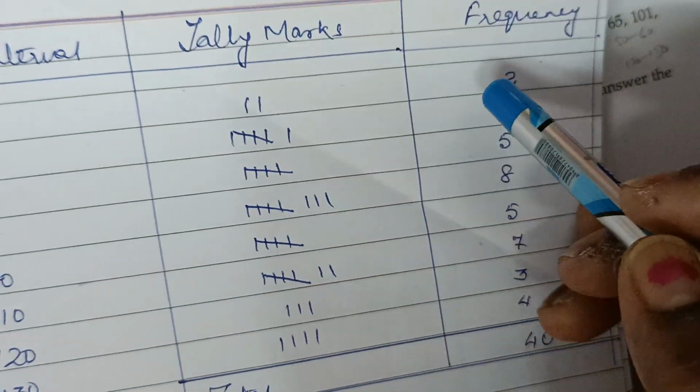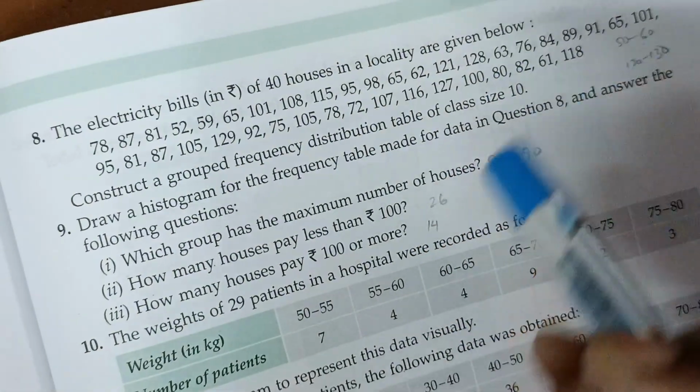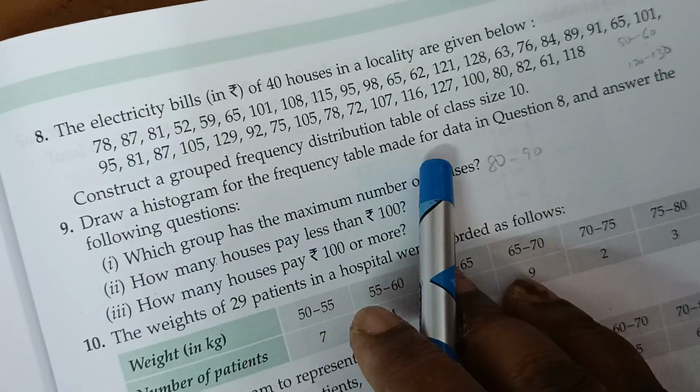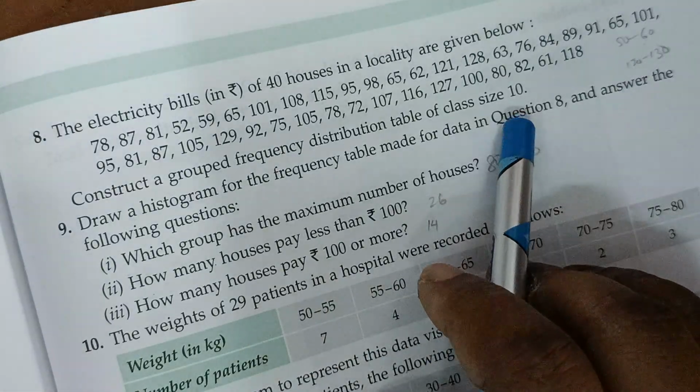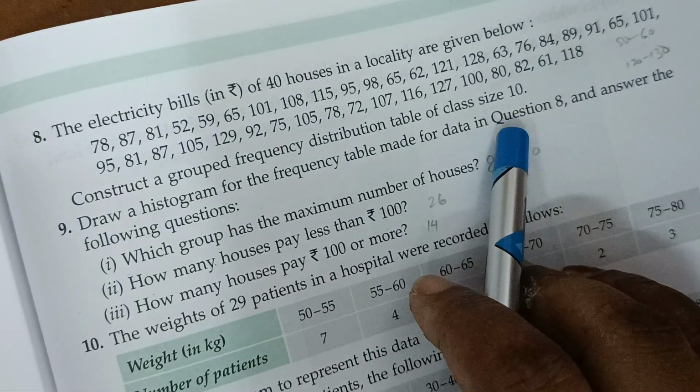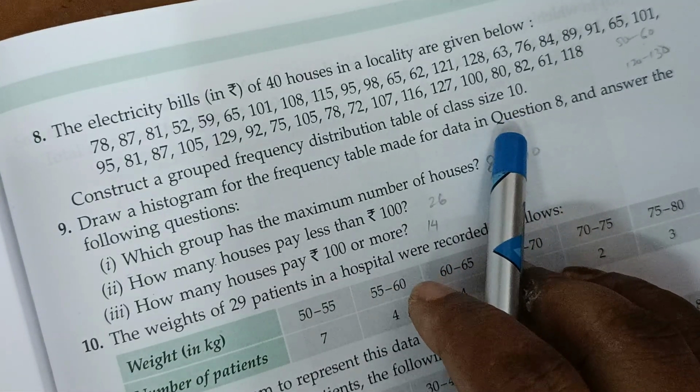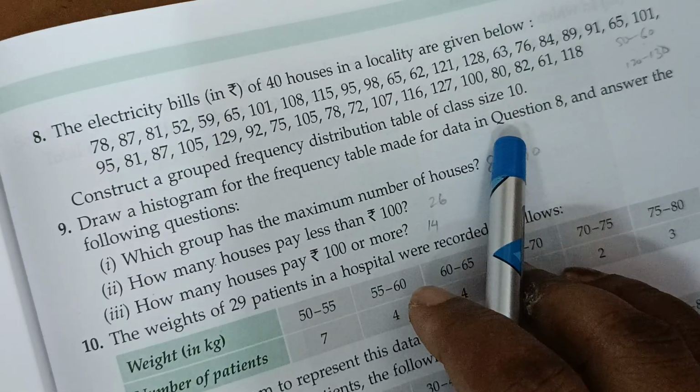Okay, now the question is question number 9. Draw a histogram for the frequency table made for the data in question number 8. Now you all have learned how to draw the bar graph. Now how to draw a histogram? See, a histogram is always drawn for a continuous class interval.